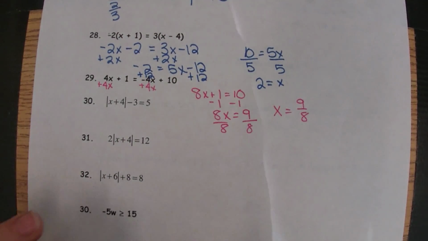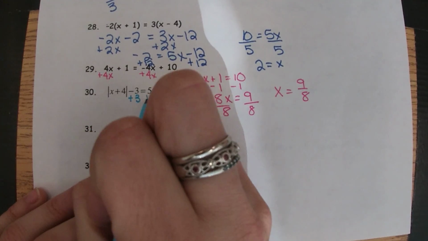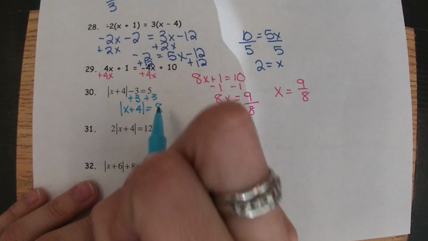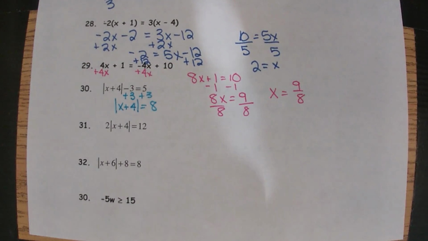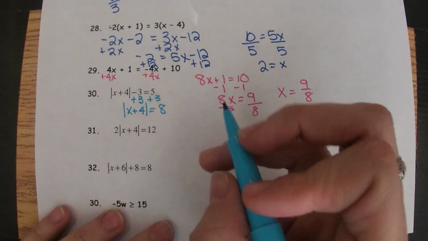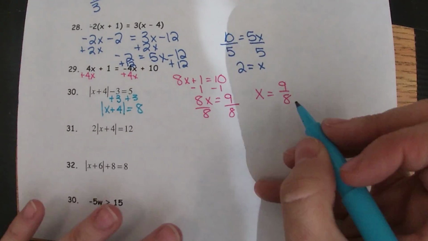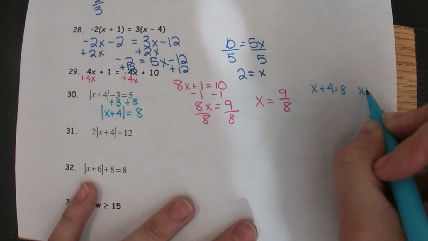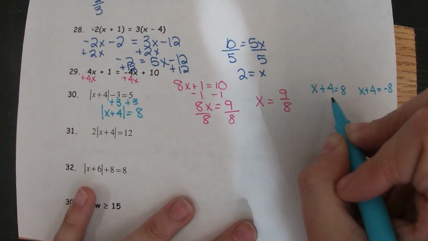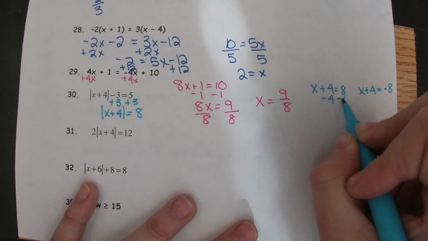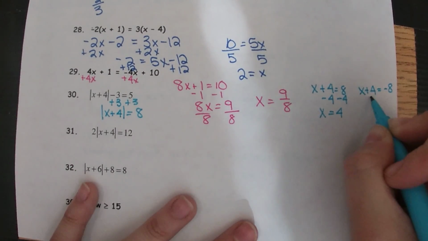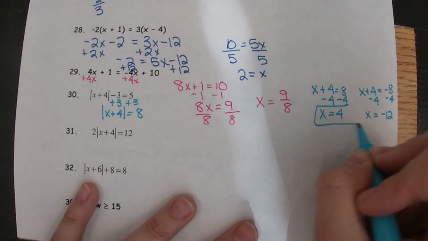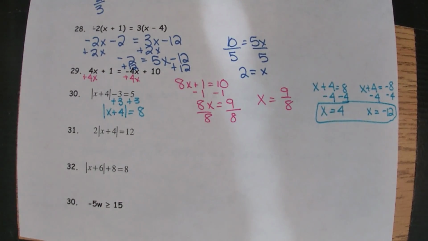Number 30 is absolute value. We're going to get this stuff away outside of the absolute value first. Okay, then we'll undo an absolute value by making it a positive and a negative, right? So we'll say, oh gosh, I'm going to go over here so I have space. So we'll say x plus 4 equals 8 and x plus 4 equals -8. So we'll get two numbers. That's okay. This one has two answers, x equals 4 and -12.